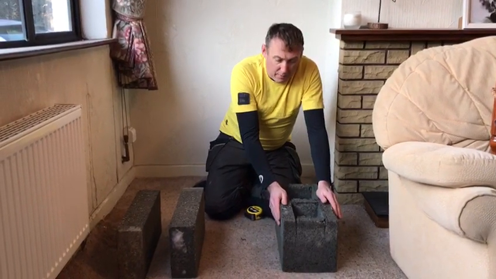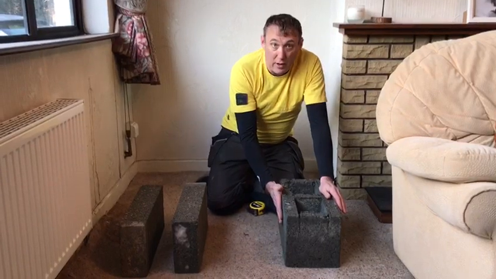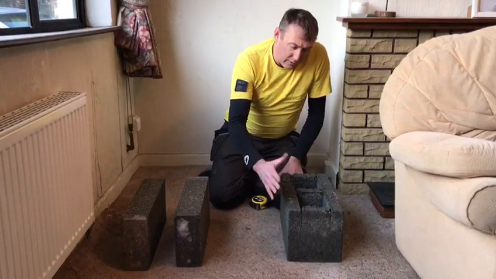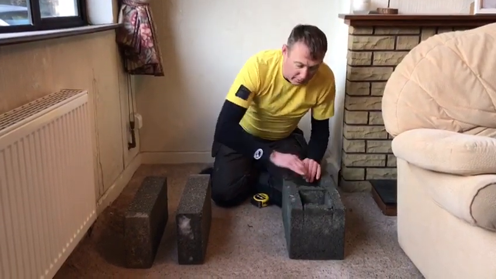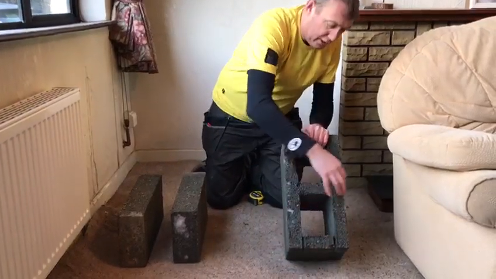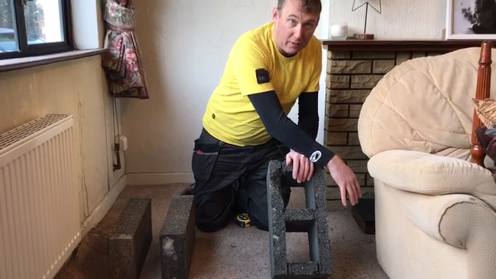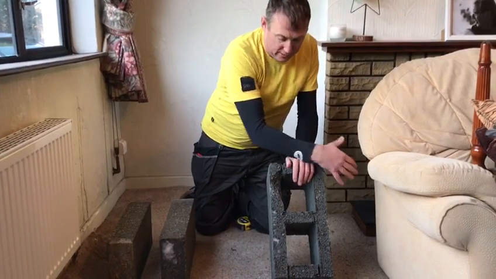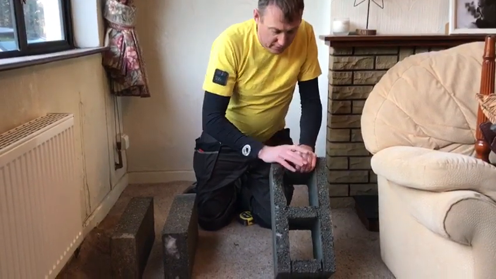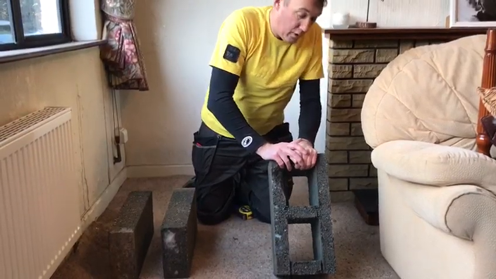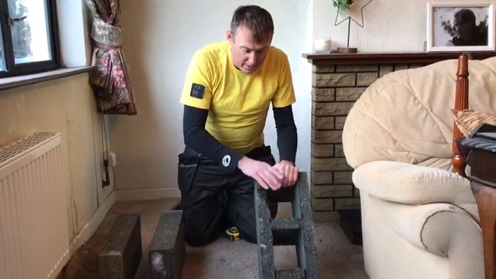The major issue with this type of block is that if the external render gets cracked or damp, the damp will fall through on these ribs of the block straight inside into your home. Your plaster becomes damp, your plaster falls off, and it just leads to an awful lot of issues with homes.